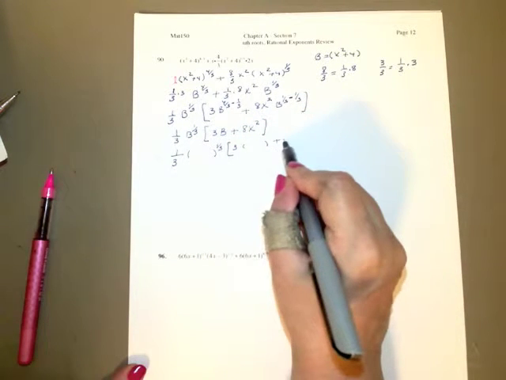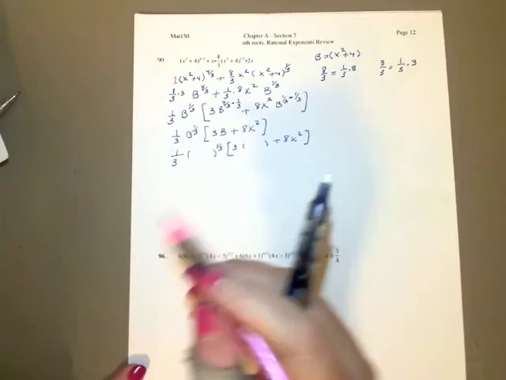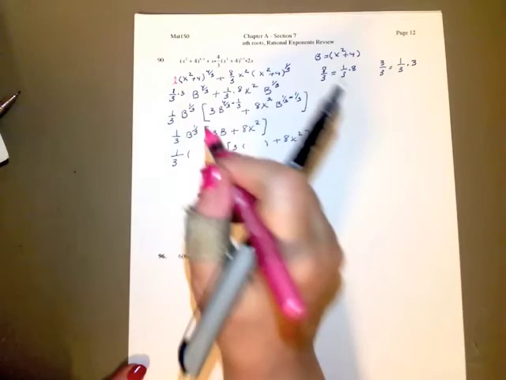3b plus 8x squared. Now what was b? b is x squared plus 4.